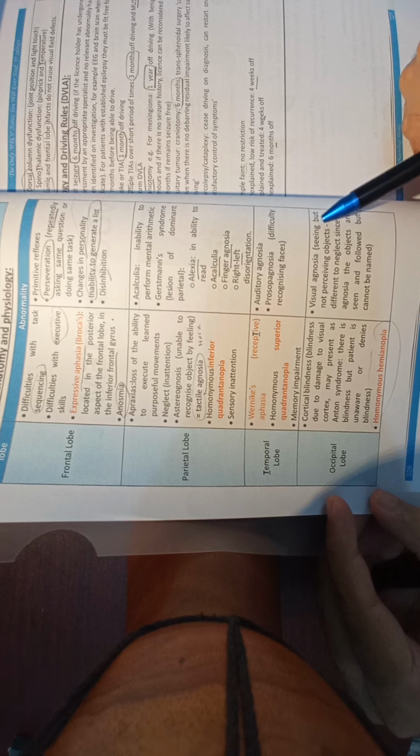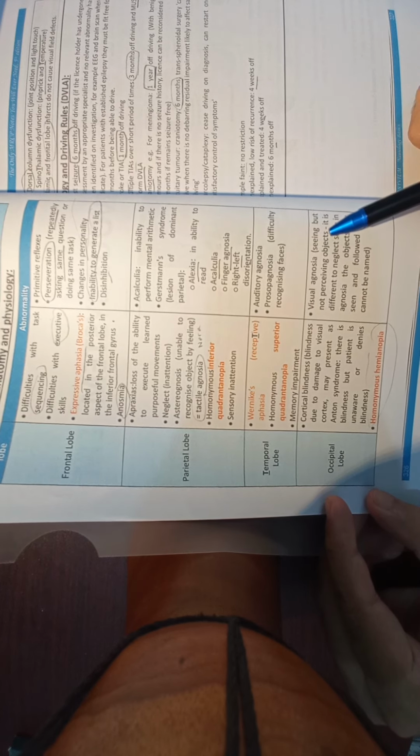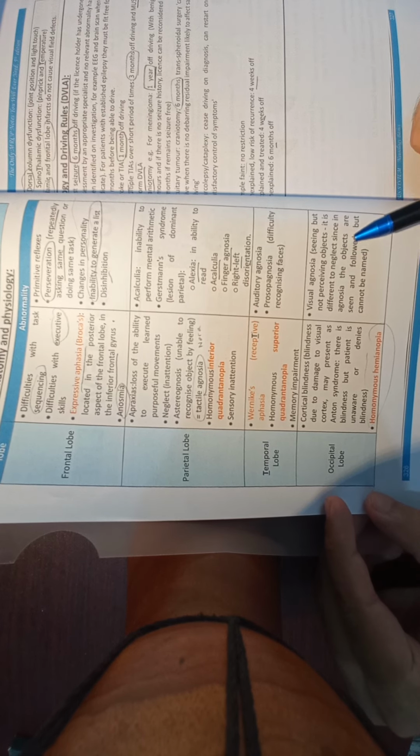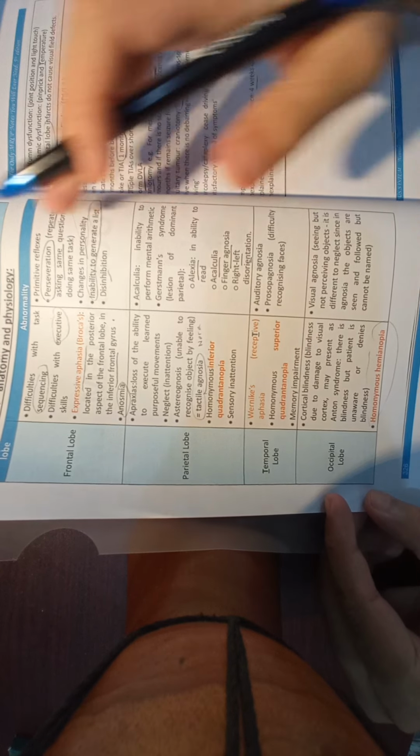Visual agnosia, seeing but not perceiving objects: you see something, but you don't understand what it is. It's different to neglect. In agnosia, the objects are seen and followed but cannot be named. So this list is super important and has to be memorized and kept for future purposes as well.